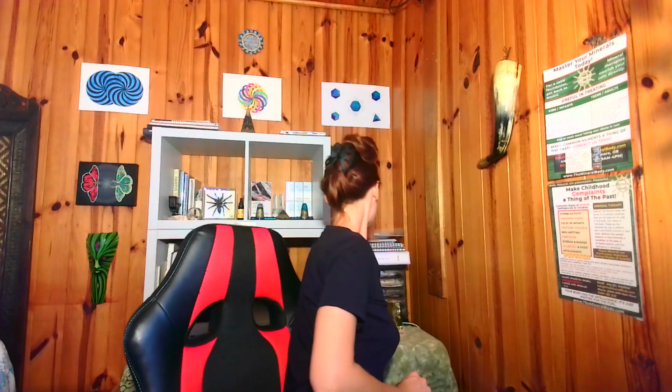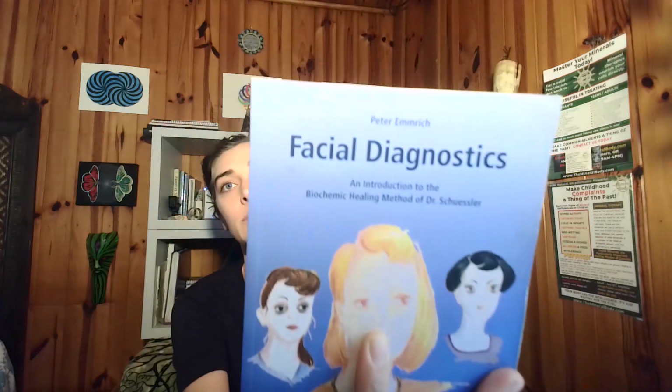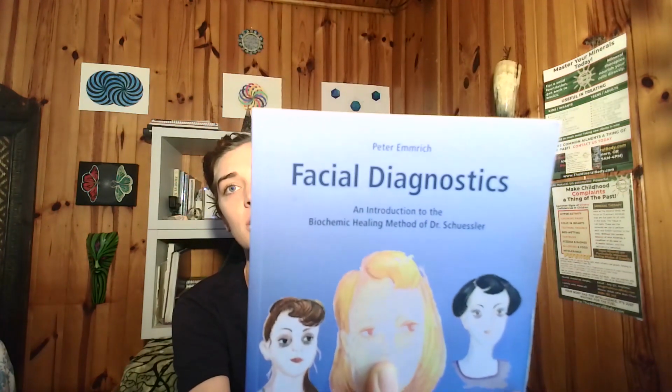So, examples of potassium chloride visual deficiency. This one can be quite easy to see. The face appears very pale, like a milky pale, and there will be a milky bluish tone. My book has a really good caricature of it. This is Facial Diagnostics by Peter Emmerich.